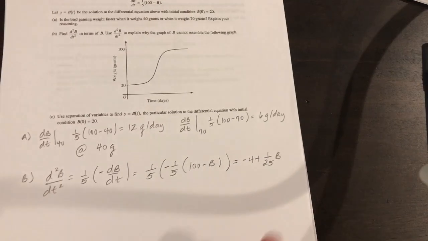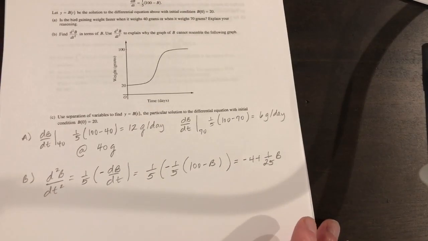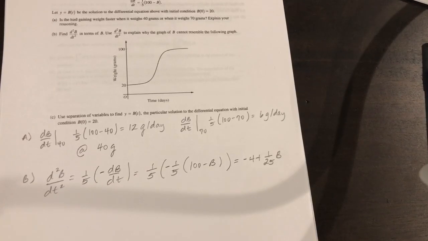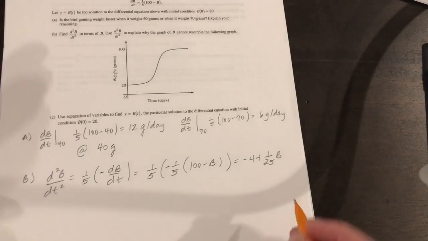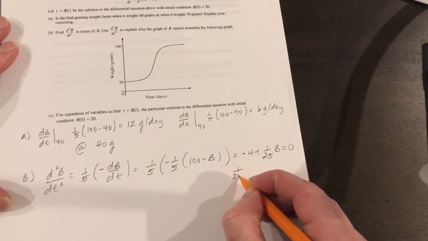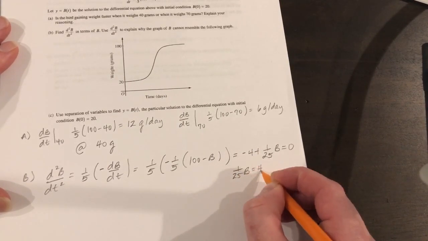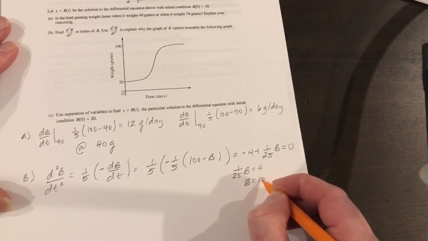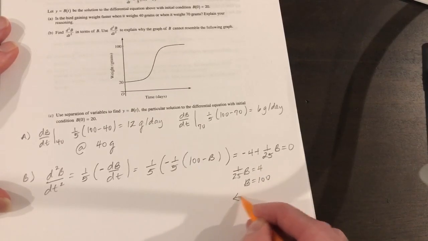Now, I want to tell you why this graph is unreasonable, okay? So the second derivative gives us inflection points and deals with the concavity. So if I set this equal to 0, I get 1 over 25 b is equal to 4. So b would be equal to 100, okay?